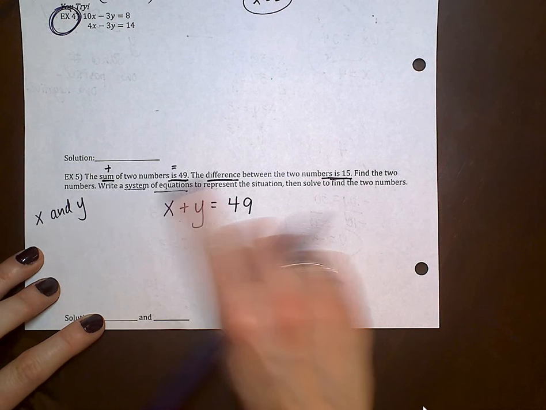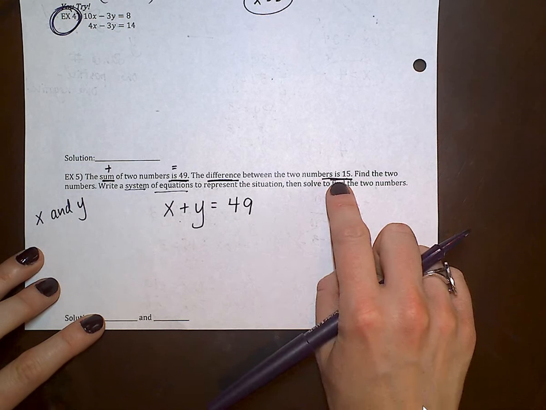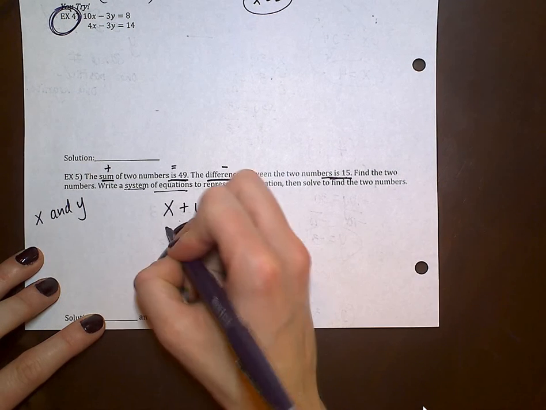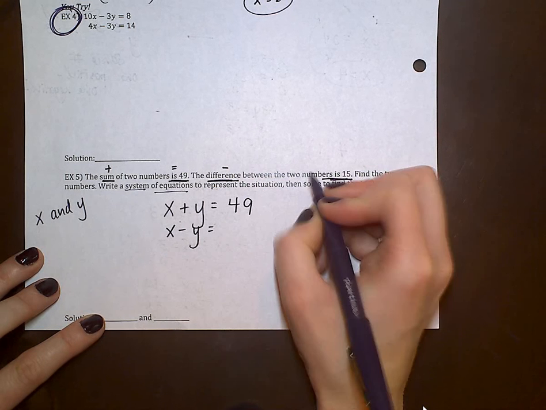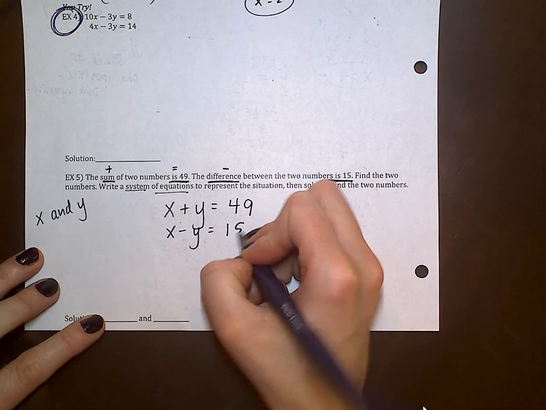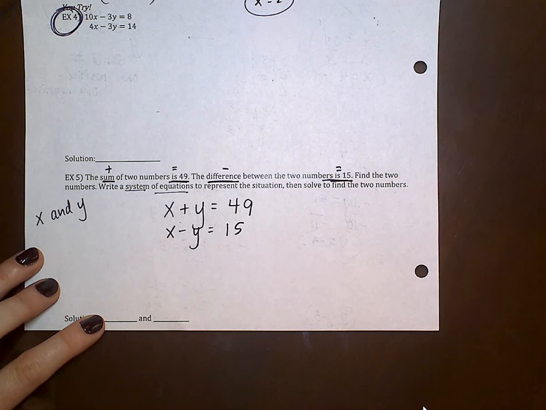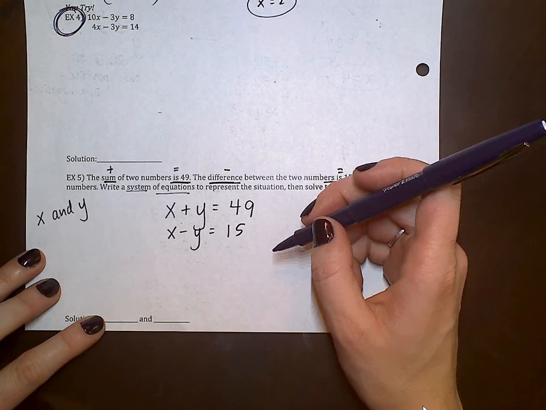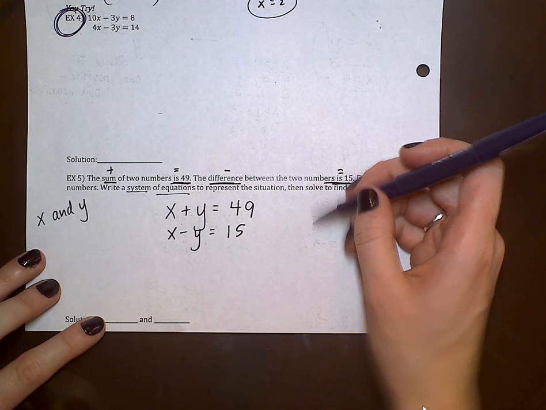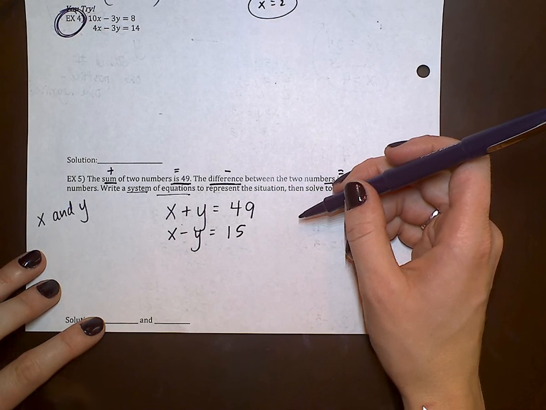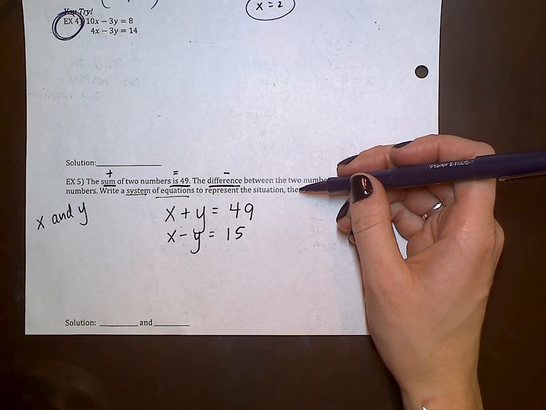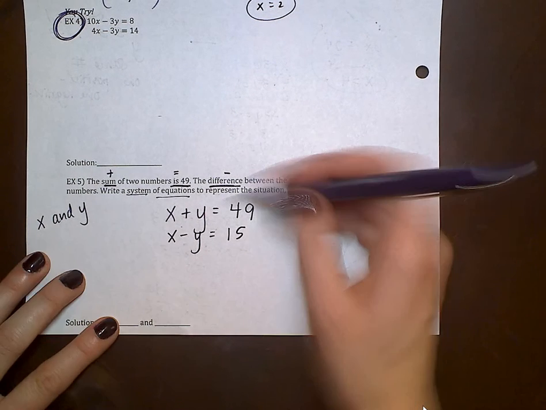The second sentence I can write another equation from. So this one says the difference, which means subtract. So if I subtract x and y, I should get 15. So I've got my system here, and we'll talk about this in the lesson on applications, but when you see a word problem, you can use whatever method you want to solve. So this is where it's good to be confident in all methods, because this one is set up perfectly for elimination.